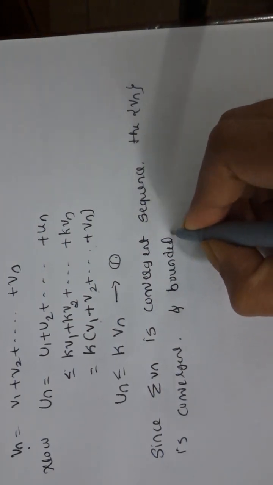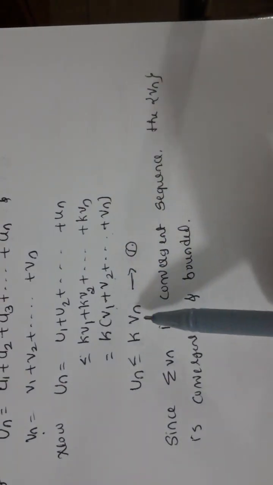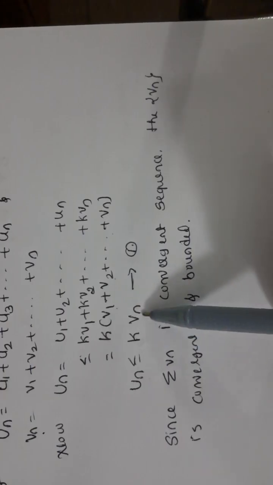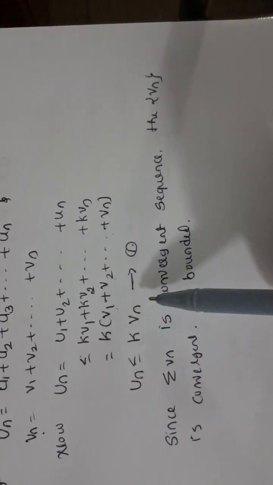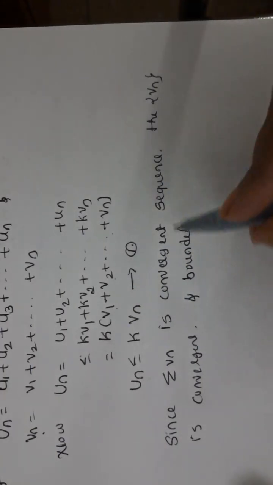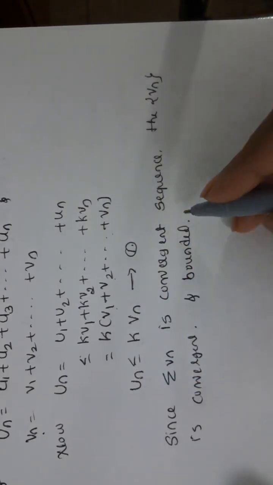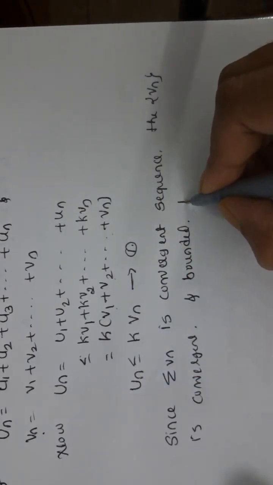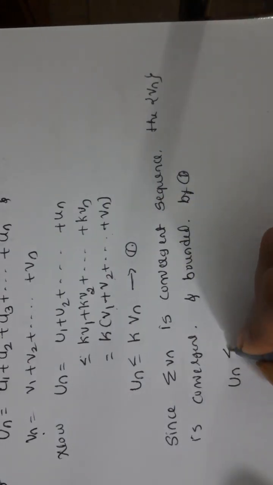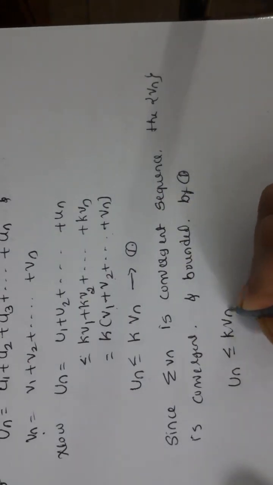So it is convergent as well as bounded, because you can see that un is less than or equal to k into vn. Therefore each and every term of un is bounded by this, so hence it is bounded. Therefore, I can write by 1 that un is less than or equal to k into vn. This is true for every n.